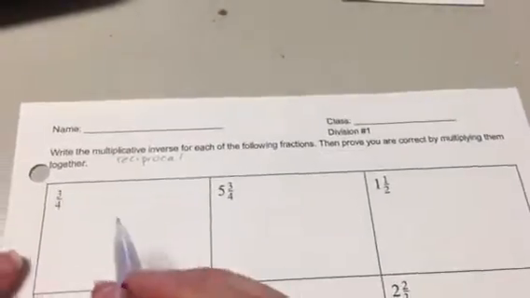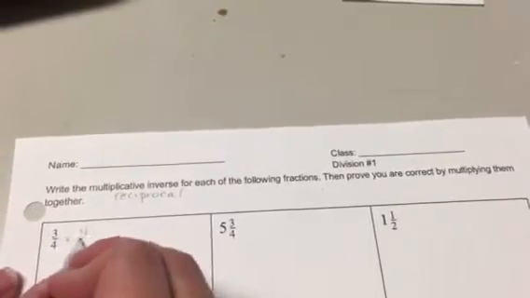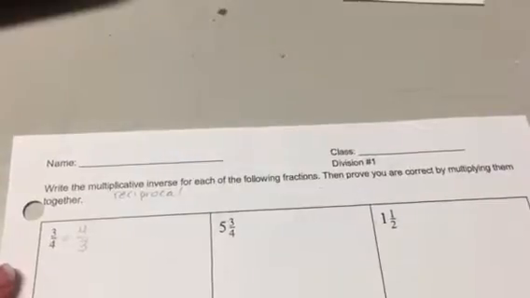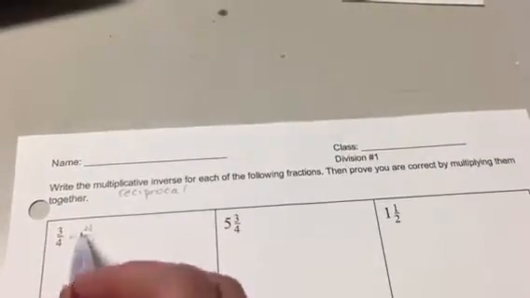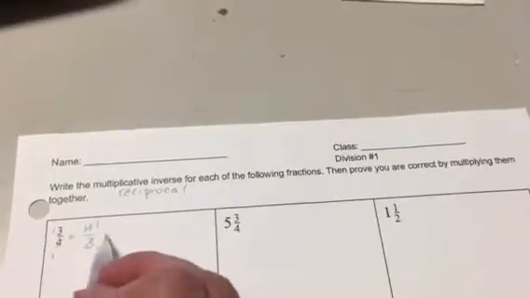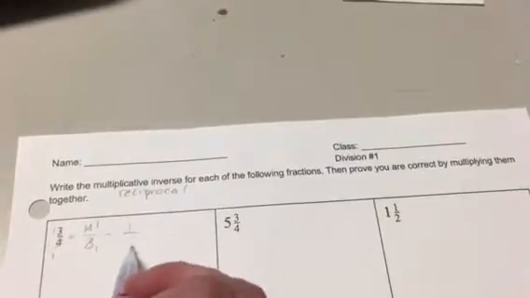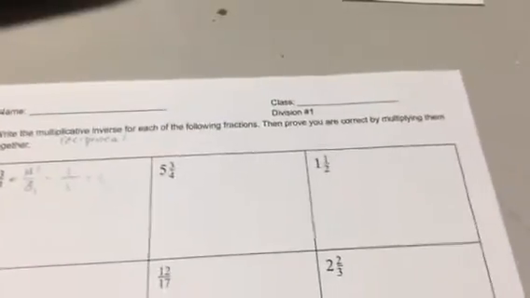So if I have the fraction 3/4, the reciprocal would be 4/3. So multiplicative inverses multiply to be 1. So if I look at these and I reduce on the diagonal, everything reduces to 1, so that when I multiply, I get 1/1, which is 1. All right, go to the next one.